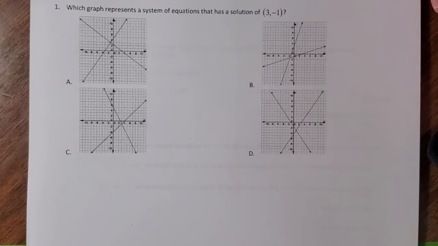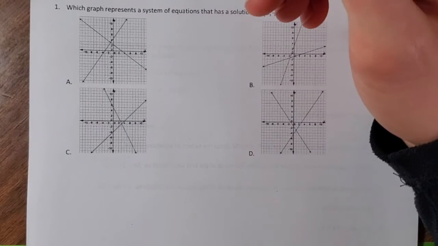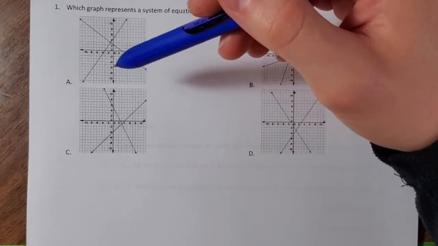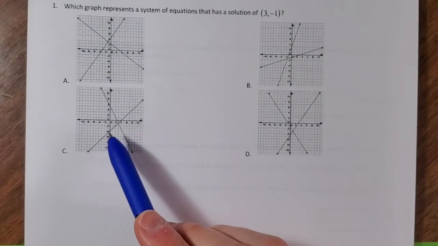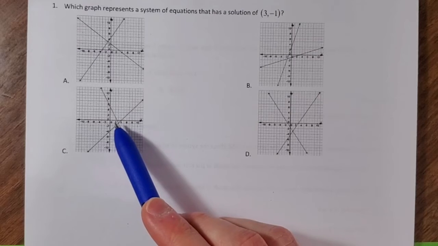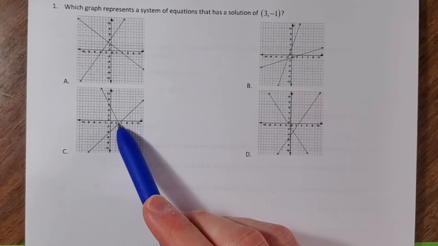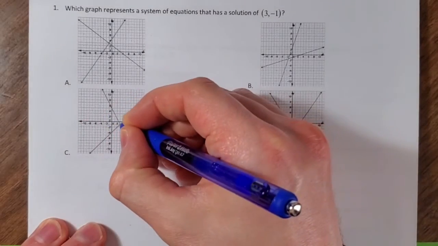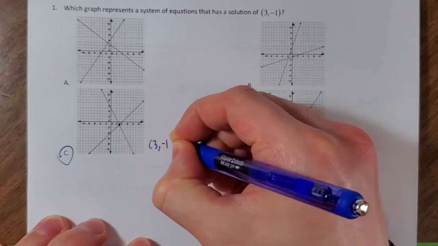So that means we're going to go ahead and look for that point on our graph. So we're going to be somewhere in the positive x direction of 3. So that eliminates this first one and this one. Moving on to C, we're moving into positive 3. And then we know our y coordinate here is -1. So just down 1 gives us that intersection here. I'd say C looks good to me, of 3, -1.